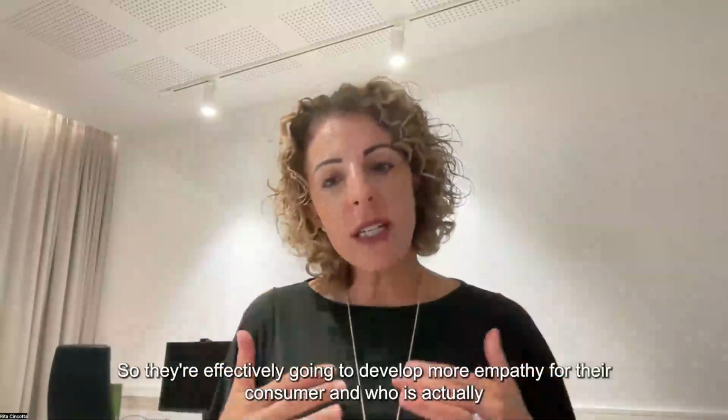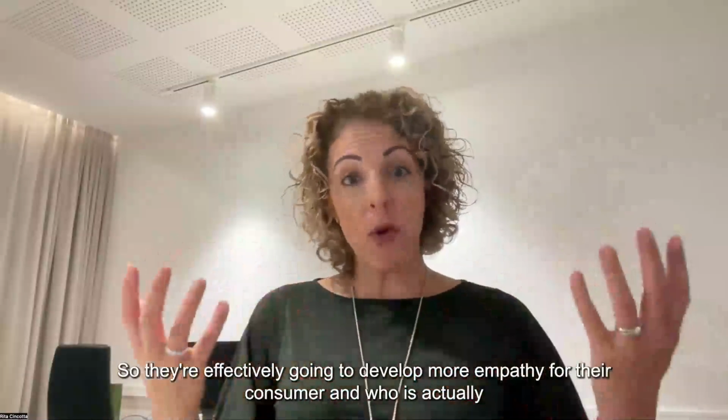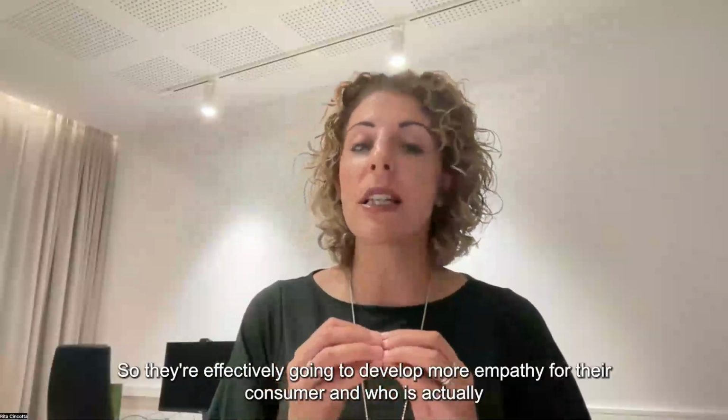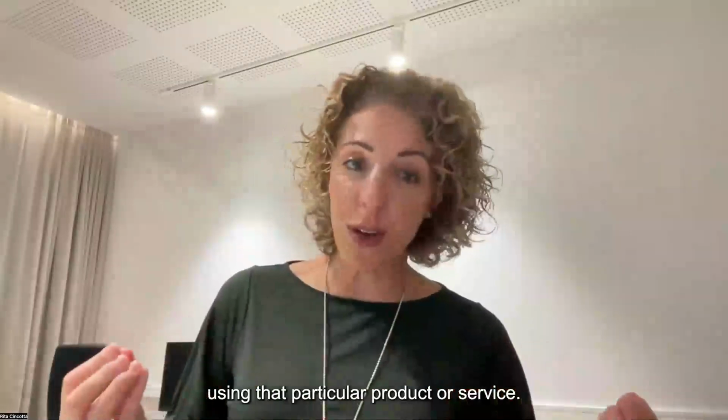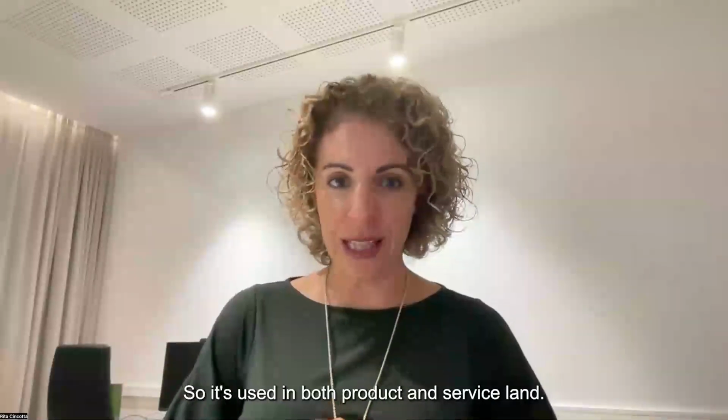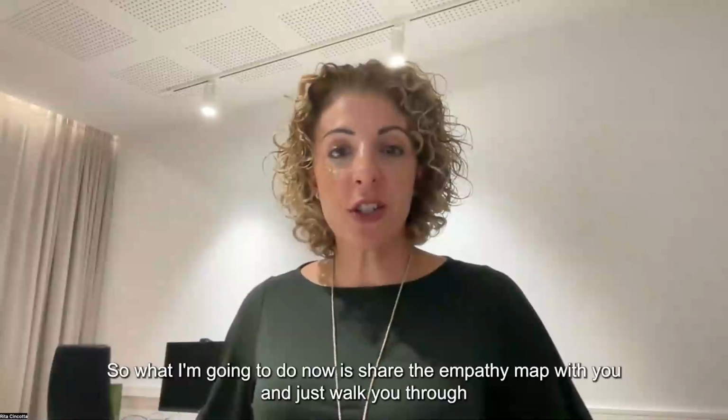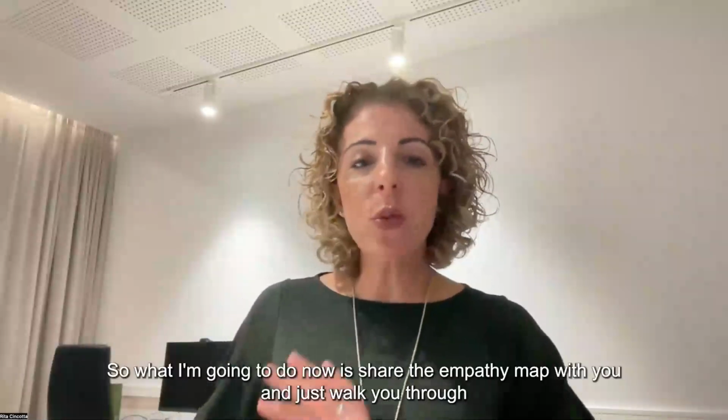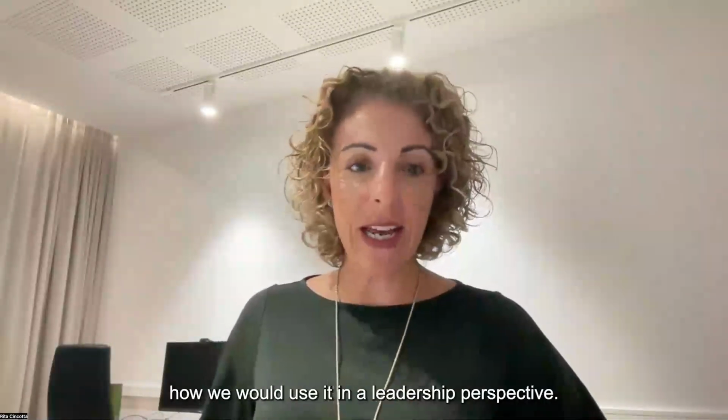So they're effectively going to develop more empathy for their consumer and who is actually using that particular product or service. So it's used in both product and service land. So what I'm going to do now is share the empathy map with you and just walk you through how we would use it in a leadership perspective.